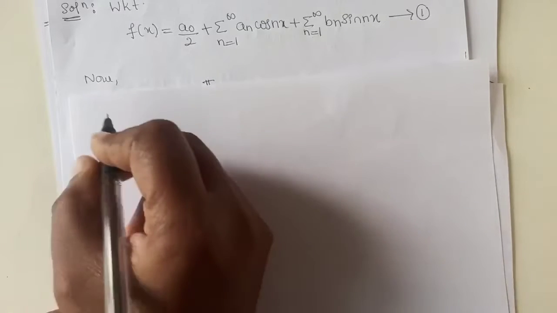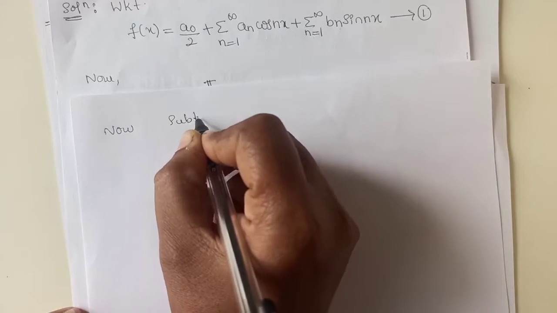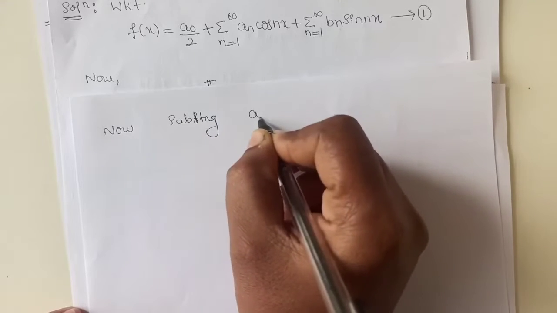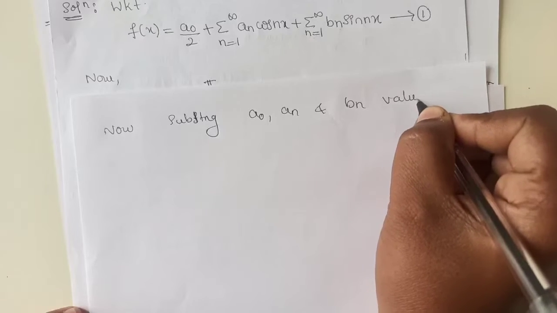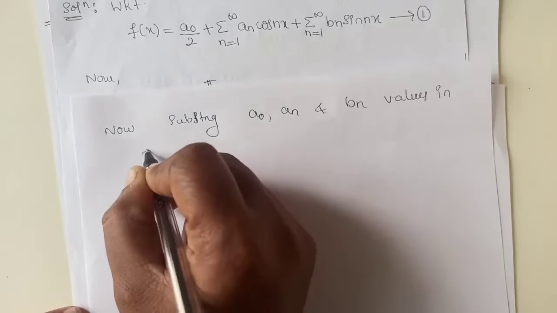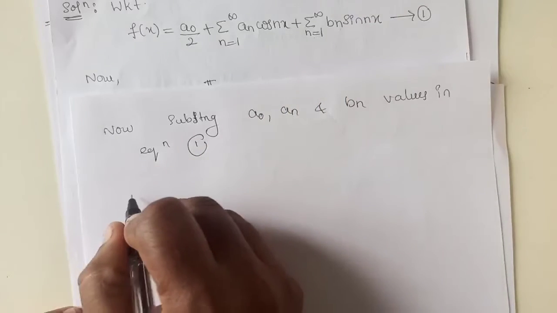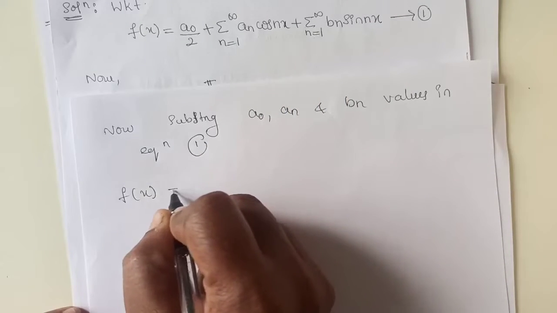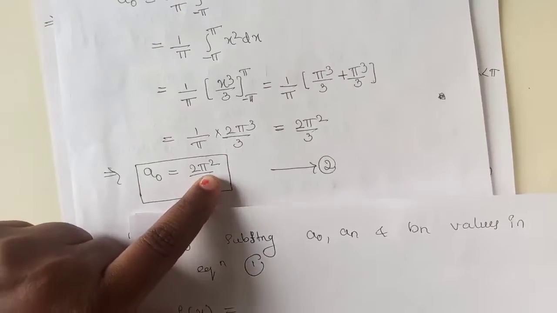Now substituting a naught, an and bn values in equation 1, in this Fourier series, we get f of x equals, a naught value is 2 pi square by 3.